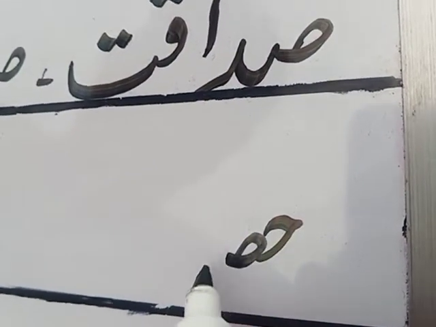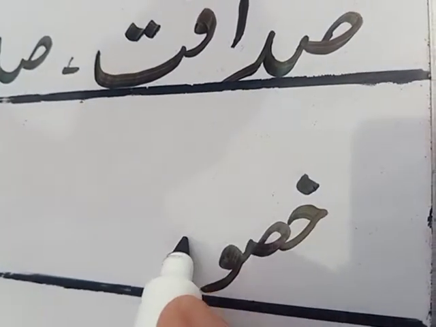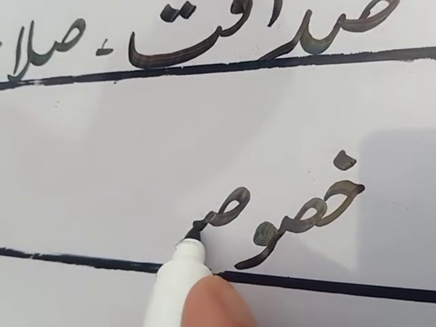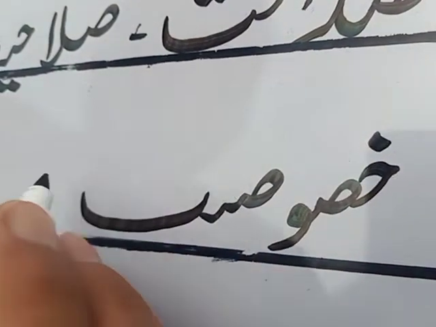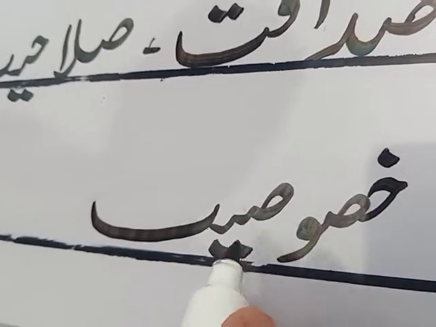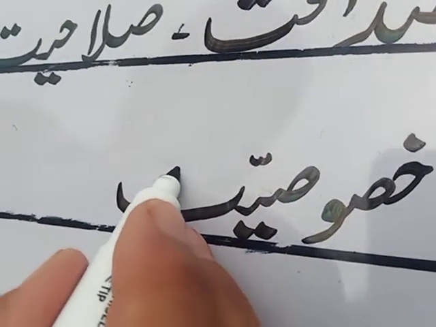Another word we are going to write, which is very beautiful word, khasusiyat. This word also has no shosha, khasusiyat.